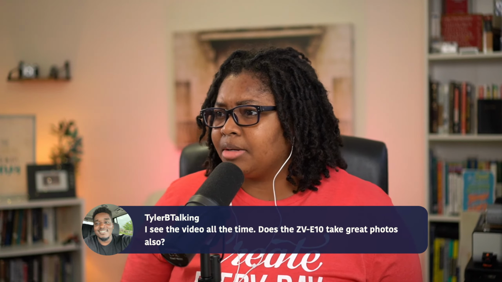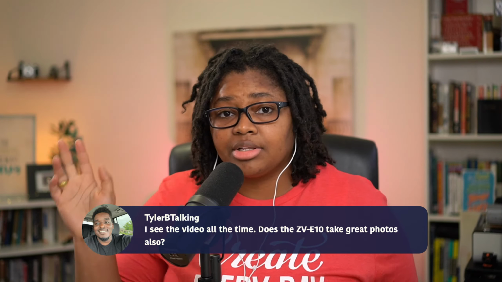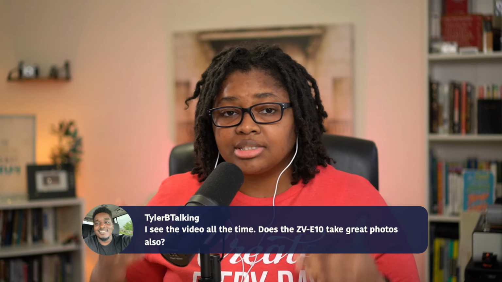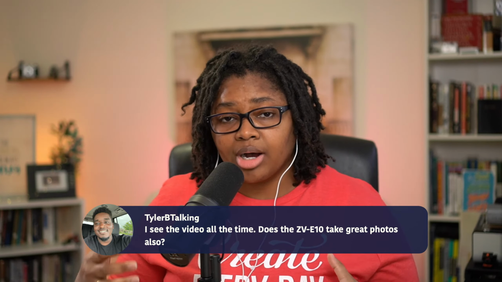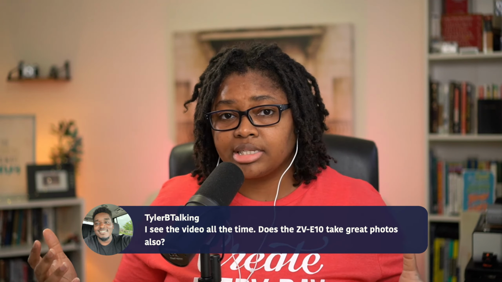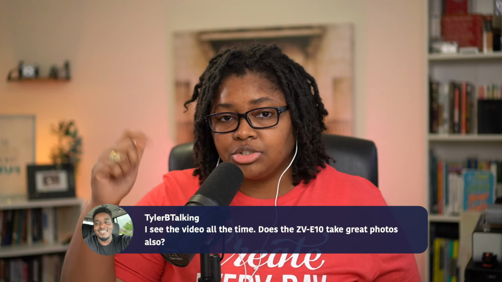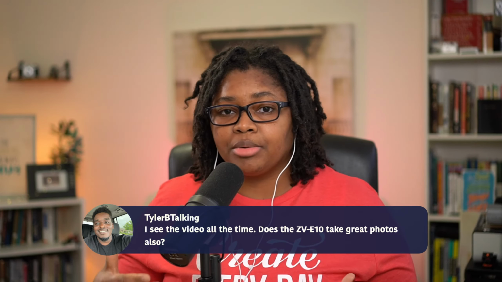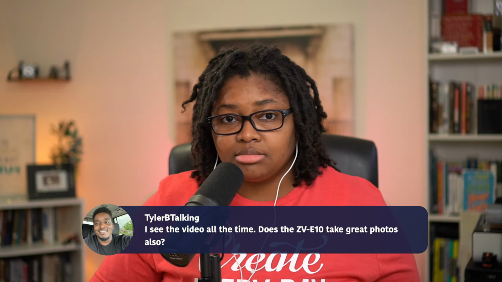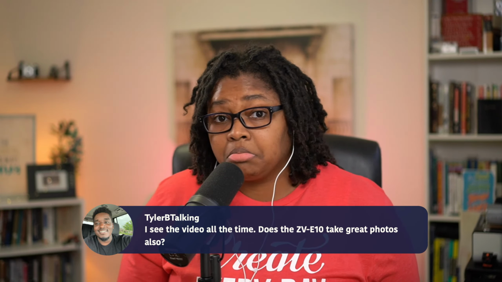So I see the video all the time. Does the ZV-E10 take great photos? Also, it's the same exact performance of any other cameras. And at that point, if the sensor is not dumbed down, which in my experience it is not, it's the same performance sensor wise. The lenses still are the same. There's no difference in the photo quality. The only difference is when you switch, you don't have the dial, you just have the button. It's going to take the exact same photo performance, A6100, A6400, A6600. It's going to be the exact same performance. I don't mind taking photos with it at all. It's no big deal. I just don't take a lot of them.